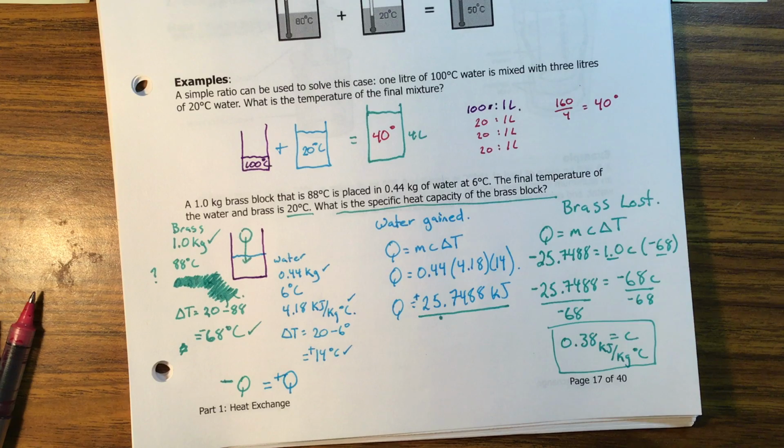So let's say you have 1 kilogram of an unknown material. You heat it up to 88 degrees Celsius, drop it in 6 degrees Celsius water, and measure the temperature of everything at the end. You find out that the temperature at the end was 20 degrees Celsius. You know that that gives you a specific heat capacity of 0.38, which could mean that it is brass, bronze, or copper, because all of those are very close to 0.38. You've just identified what that material is, or at least eliminated a lot of possibilities.